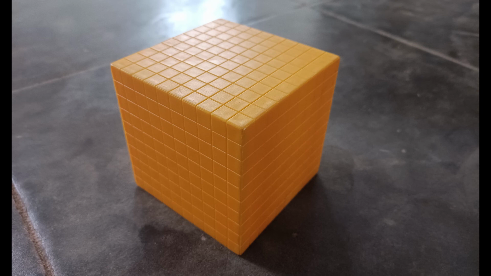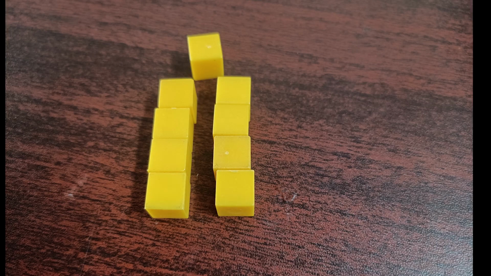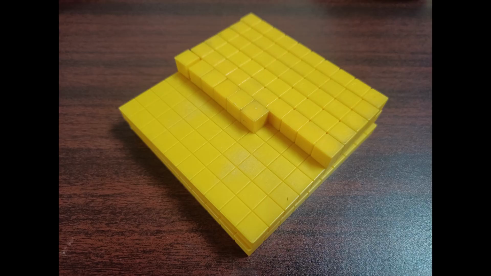Some of the examples can be 9, 78, 256. Check out our next video to see what more we can do with base 10 blocks. Till then, happy exploring!